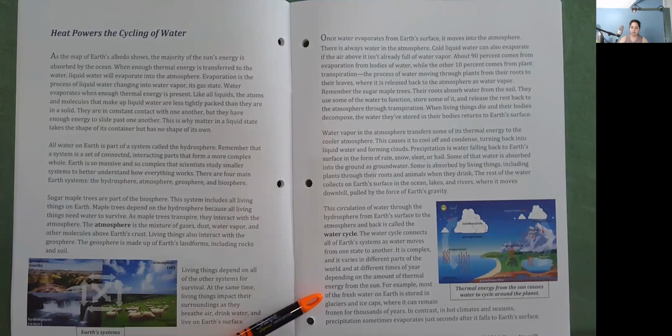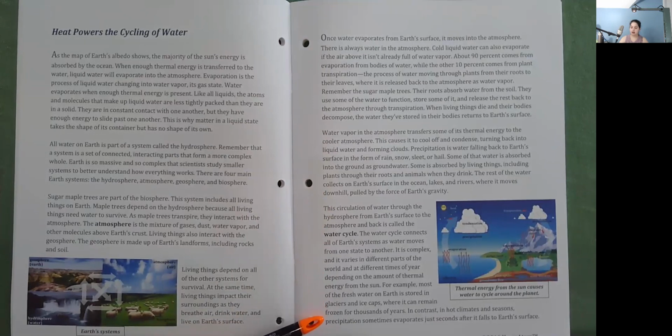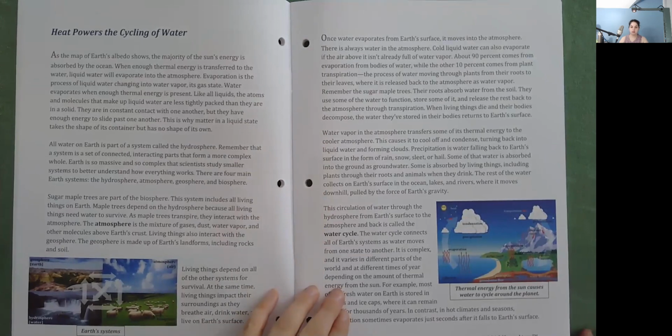For example, most of the fresh water on Earth is stored in glaciers and ice caps, where it can remain frozen for thousands of years. In contrast, in hot climates and seasons, precipitation sometimes evaporates just seconds after it falls to Earth's surface.